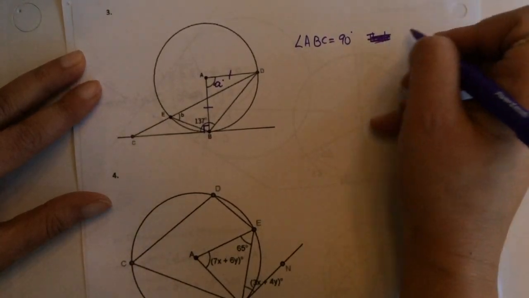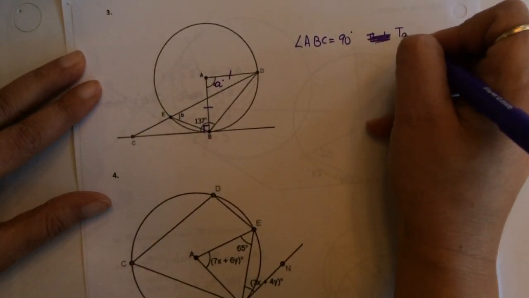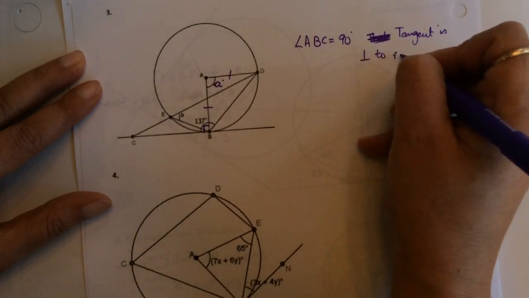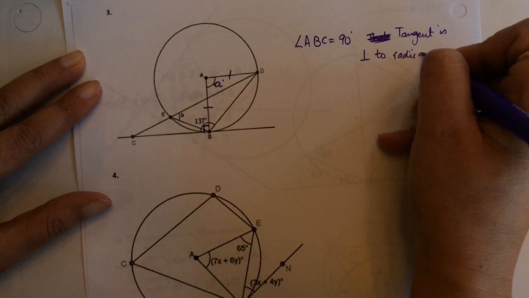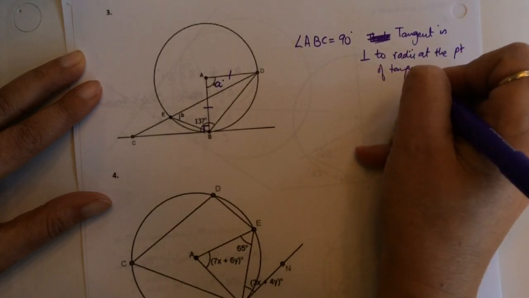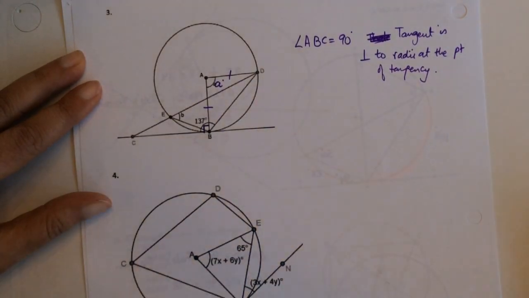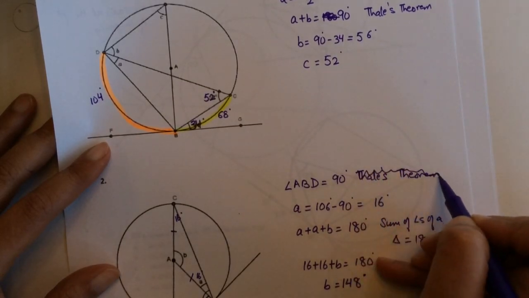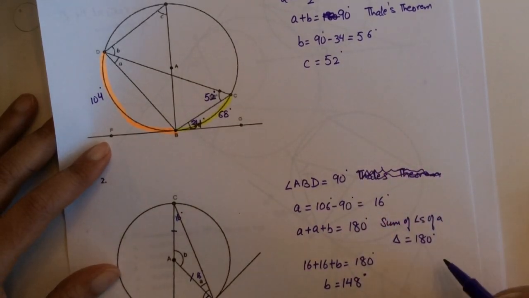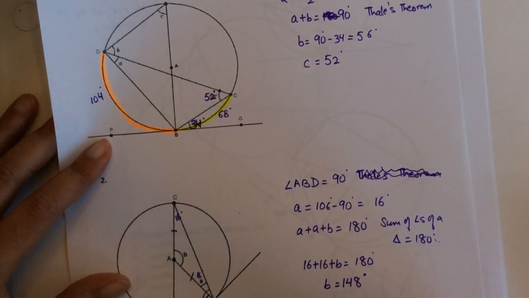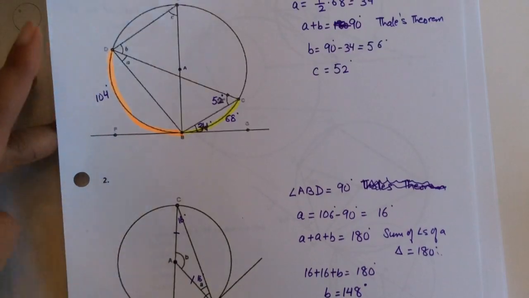This is tangent is perpendicular to radii at the point of tangency. And if I made that mistake before in the video, go ahead and correct that. Let's see. Here again, this is 90 degrees for the same reason: the angle between the tangent and the radii is a 90 degree angle.